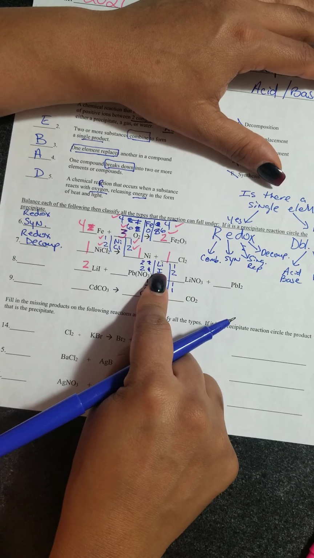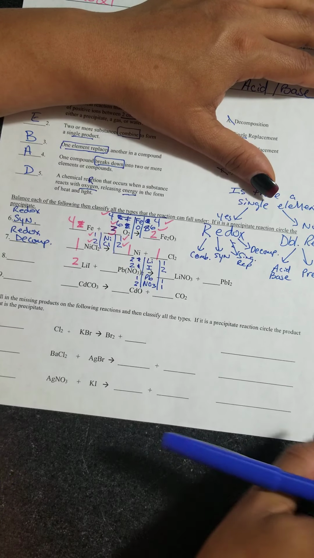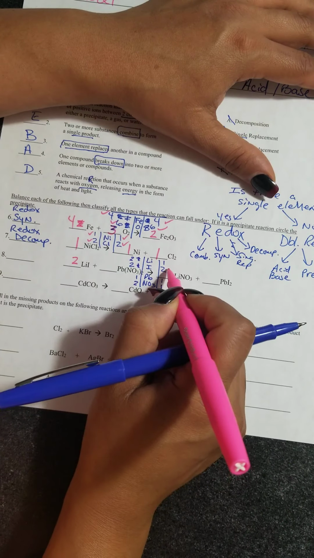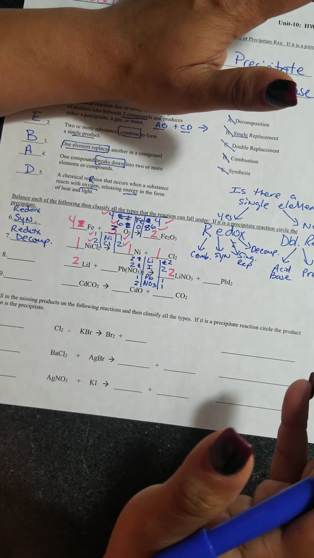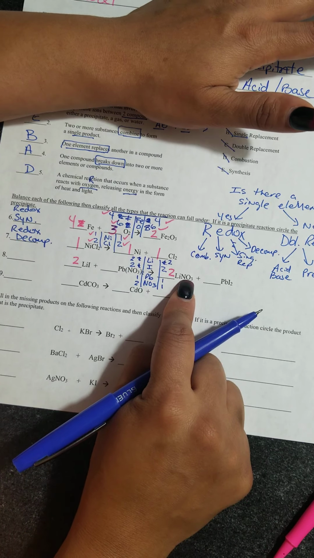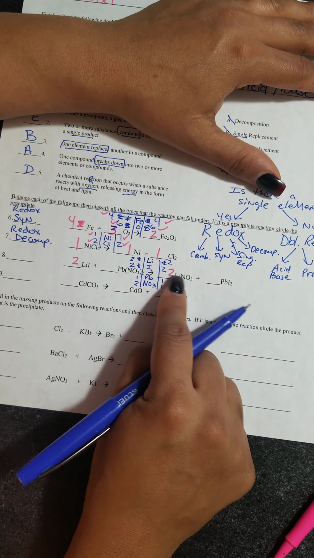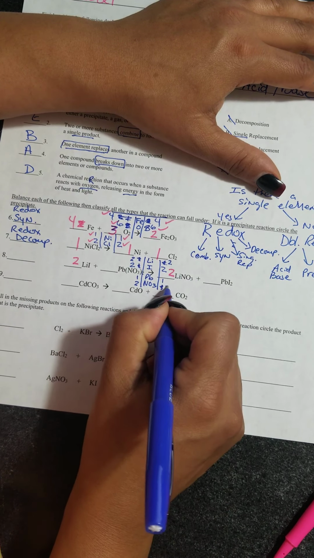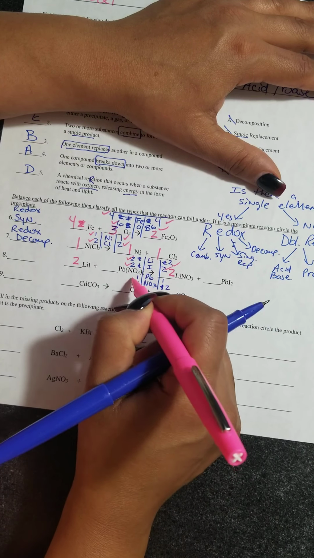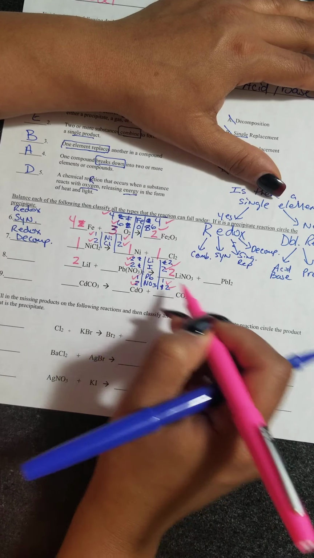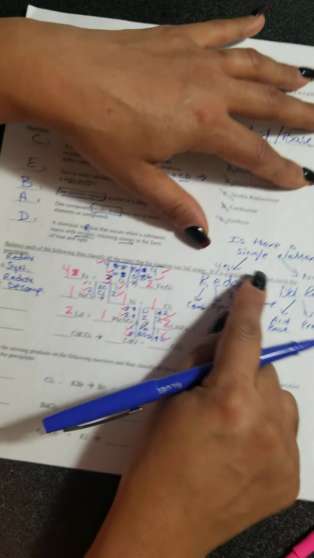My iodines are good, but now it throws my lithiums and my nitrates out of whack, but that's okay, because I can put a 2 over here. 2 times 1 is 2 for lithium, check on that, and my nitrate, 2 times 1 is a 2, and let's check. 2 and 2, 2 and 2, 1 and 1, 2 and 2. I am balanced. I'm going to put 1s there. I am completely done. Let's go to look at our question.